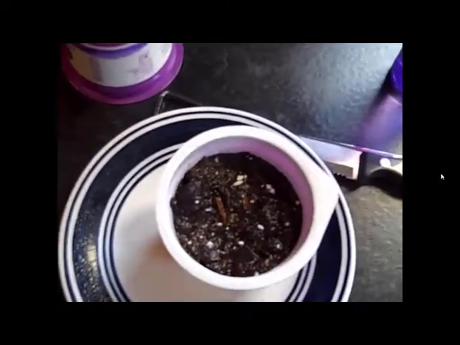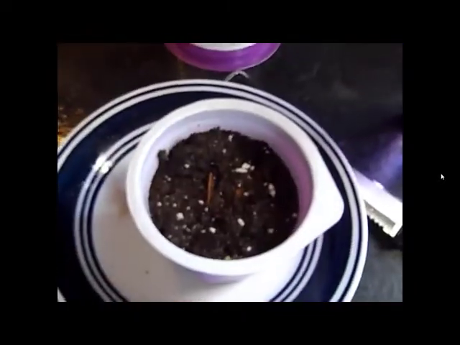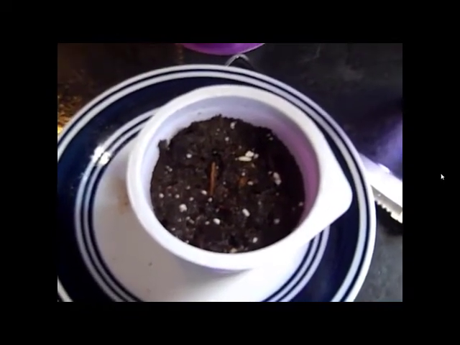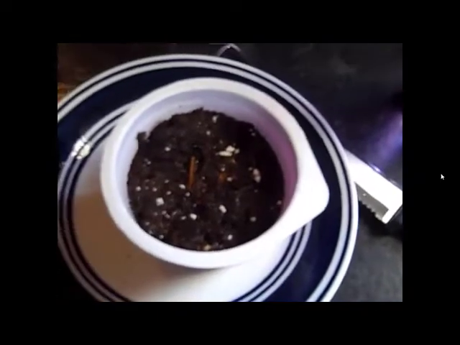Now we're going to pause this video for a second. Okay, we've just planted our seed. We want to keep the soil moist, and that's going to encourage the seed to germinate. So one of the best ways to do this is to take a piece of plastic wrap and just place it over your cup.